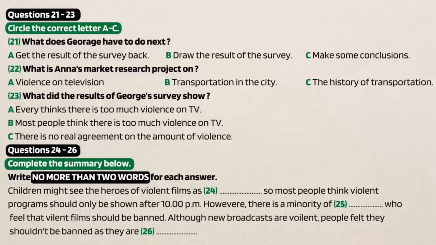How is your market research project going, George? Very well, actually, Anna. I've just got the results of the survey back, and so now I have to draw some conclusions from the information I've collected. That's good. I'm still writing my questionnaire. In fact, I'm starting to panic, as the project deadline is in 2 weeks, and I don't seem to be making any progress at all. What is your topic? Forms of transportation in the city. What about you? I've been finding out people's attitudes to the amount of violence on television.